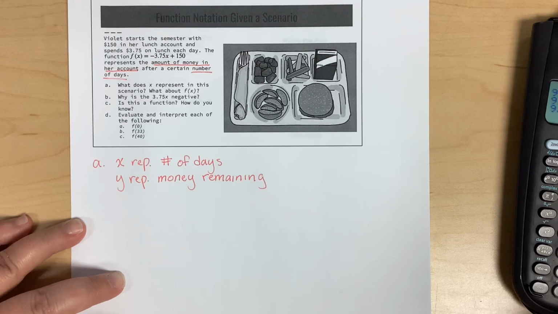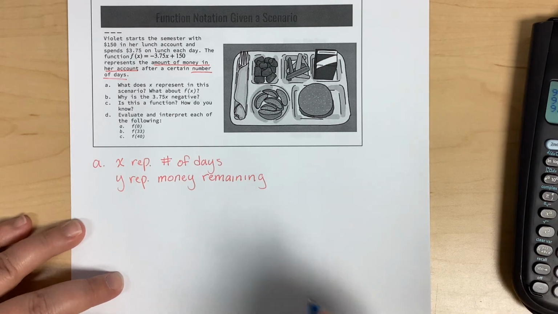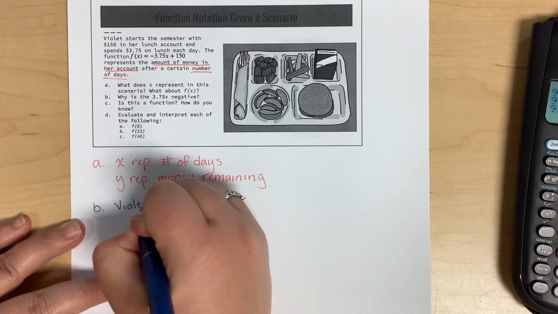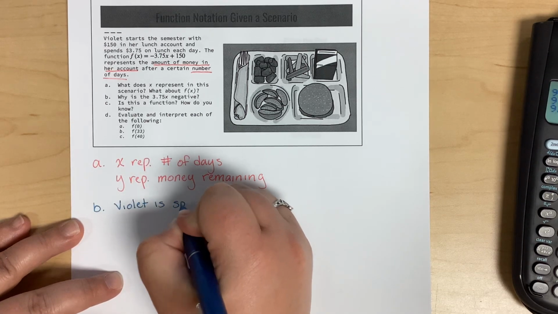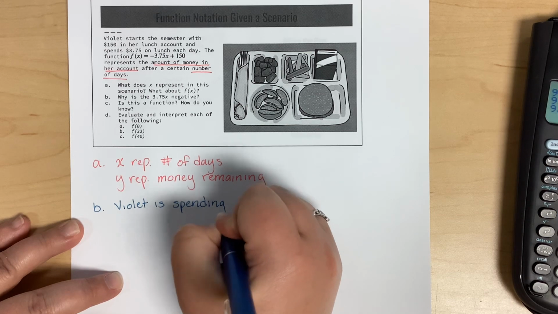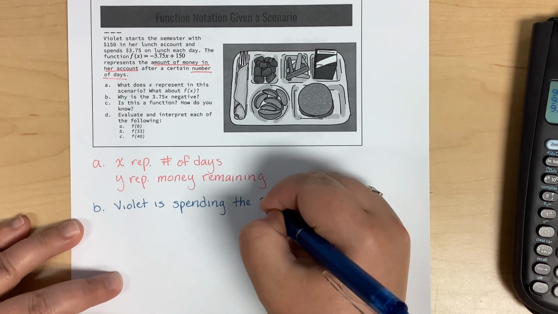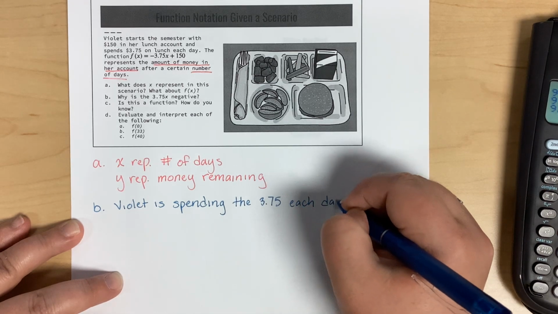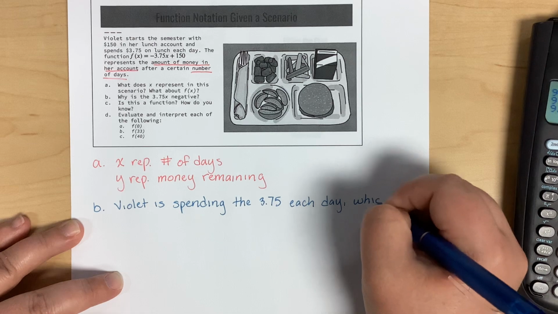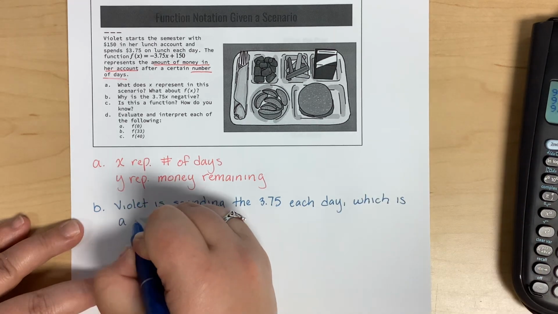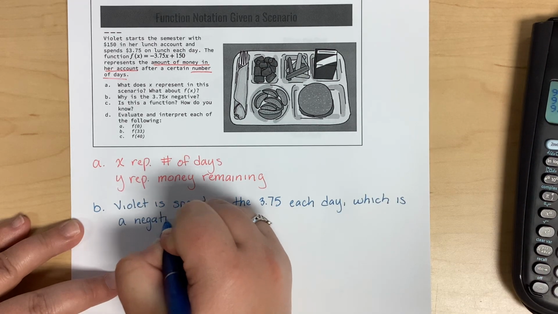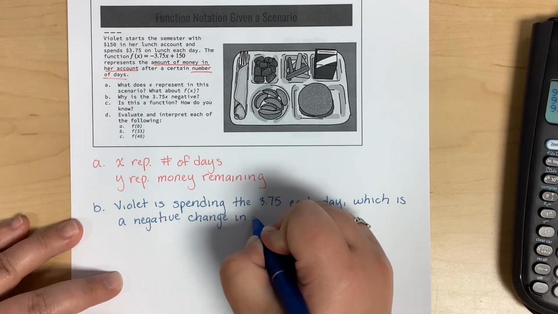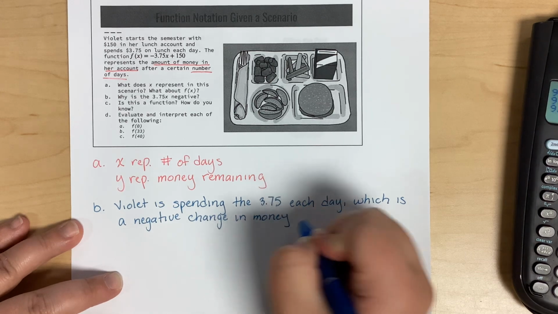Okay? Now part B wants to know, why is the 3.75x negative? Well, it's pretty simple. She is spending the money. So Violet is spending the 3.75 each day, which is a negative change in money. So the amount in the account is going down.